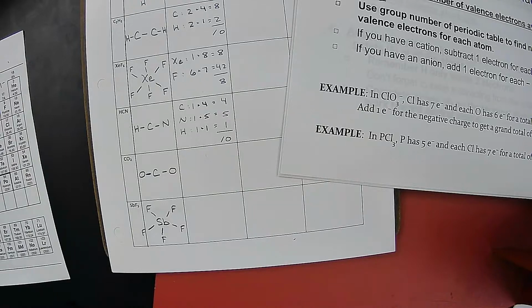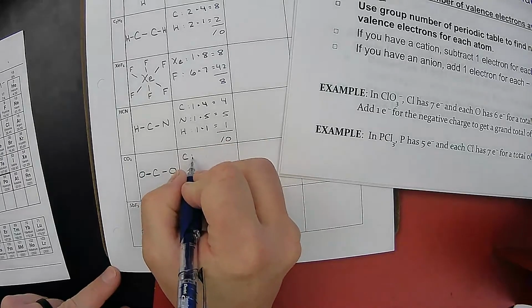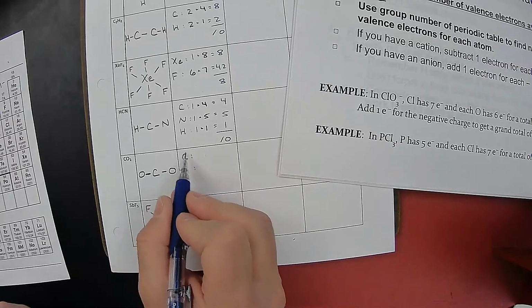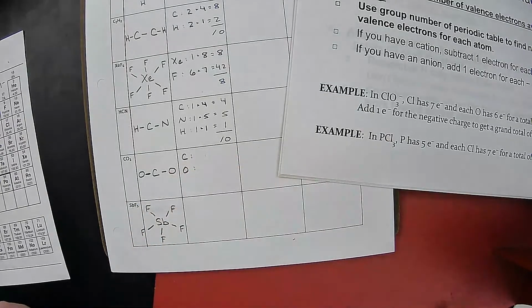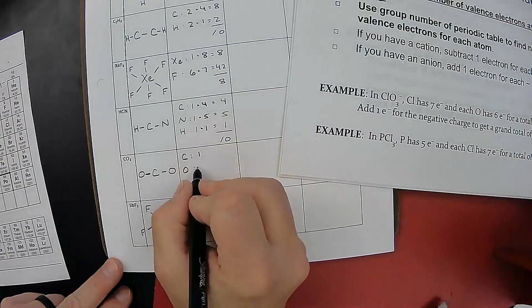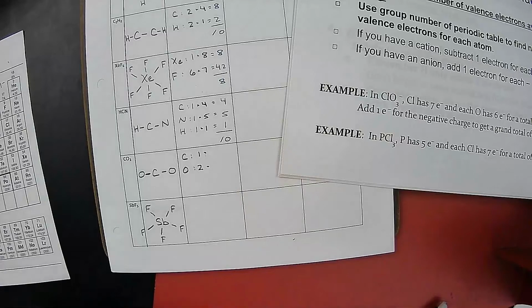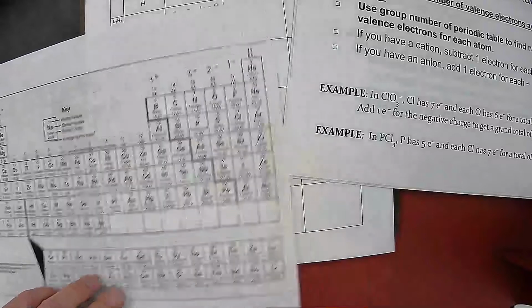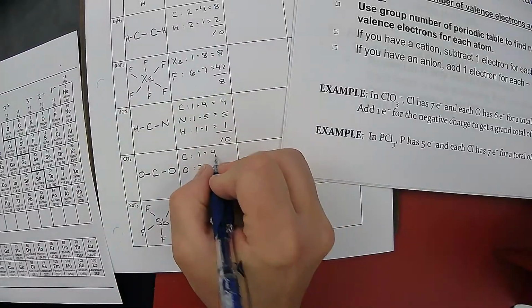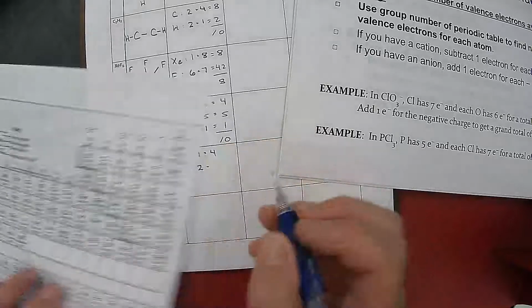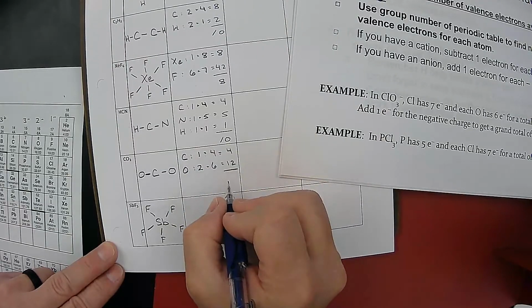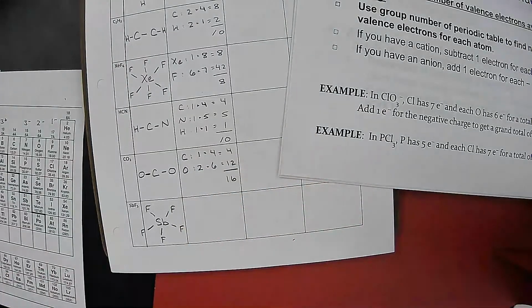Then we have carbon and oxygen: carbon, 1 atom, oxygen, 2 atoms. So 1 carbon and 2 oxygen. And then each carbon brings 4 valence electrons. Each oxygen brings 6 valence electrons. 4 and then 12 give me a total of 16 valence electrons.